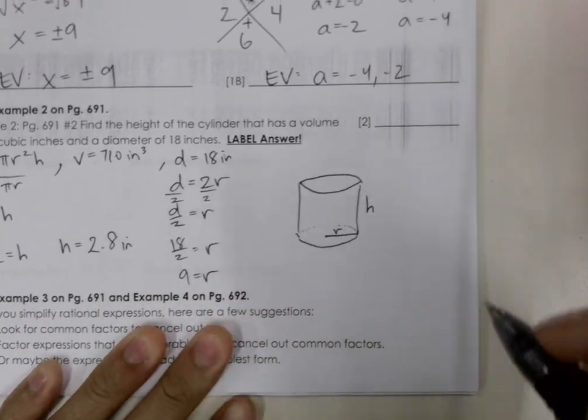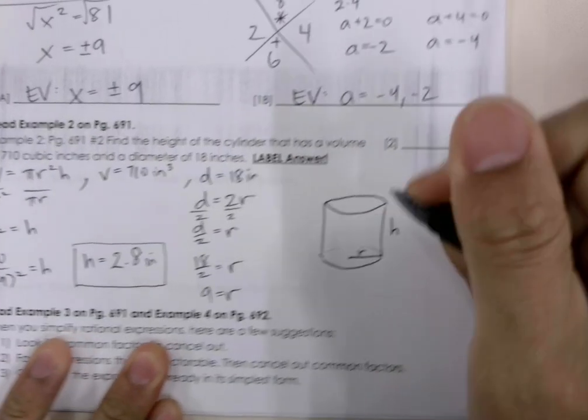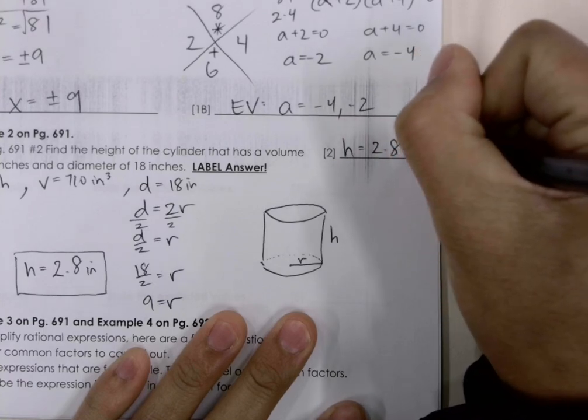All right, so the height is 2.8 inches, and that's our final answer. So I'm going to box it over here, and I'll put it here. H is equal to 2.8 inches.